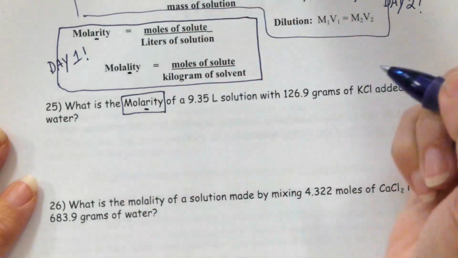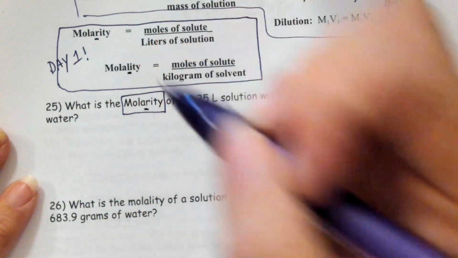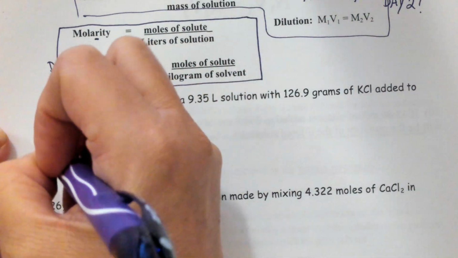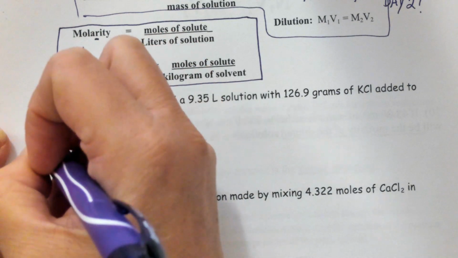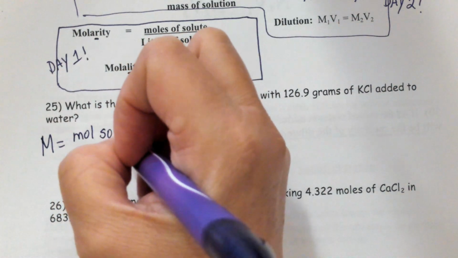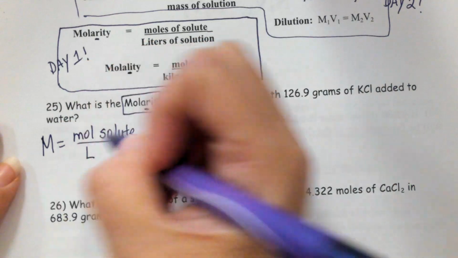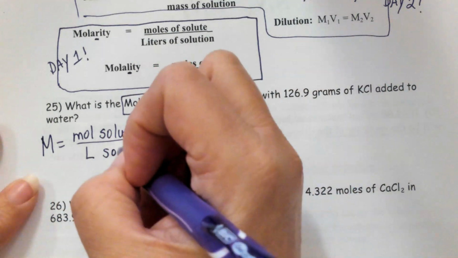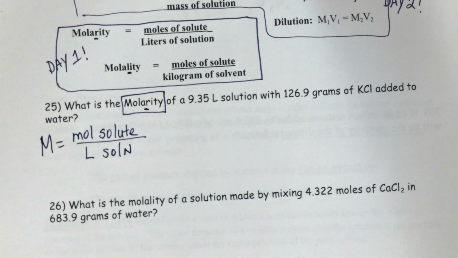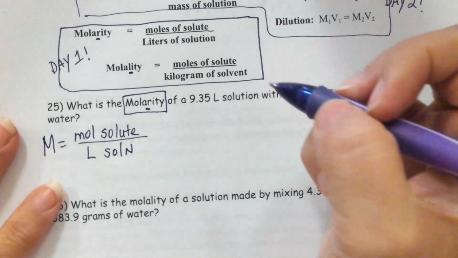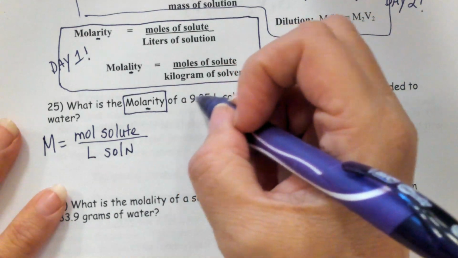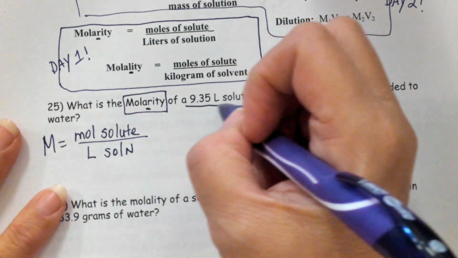But molarity is going to be moles of solute, so you have to find the moles of solute over liters of solution. I already know that, so I might as well just write it down as I go. So moles of solute over liters of solution. Now I abbreviate solution SOLN. That's the whole thing. Remember, a solution is a solvent and a solute together. The small part mixed with the big part, okay? And there could be multiple solutes, but in this case, we're going to read a 9.35 liter solution.